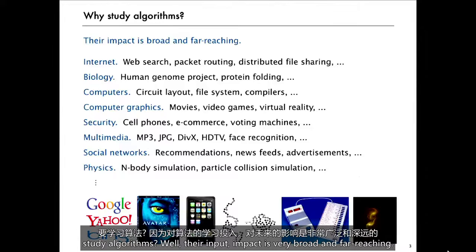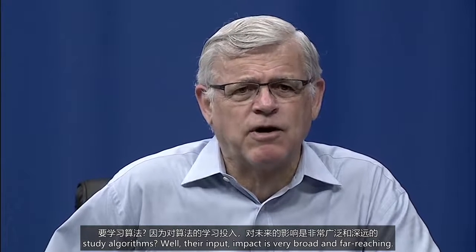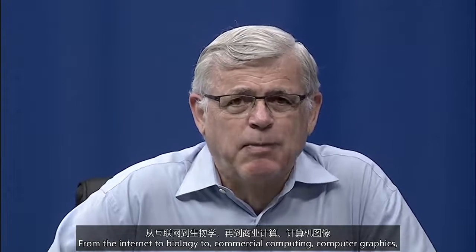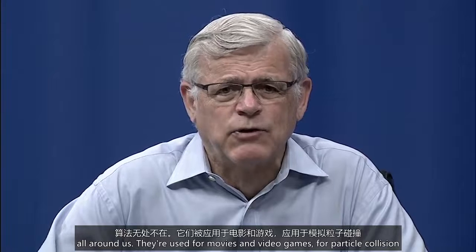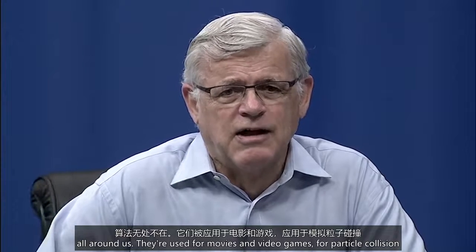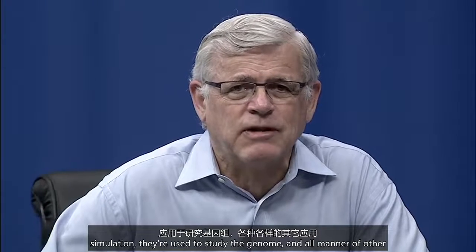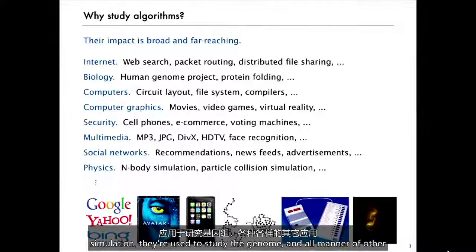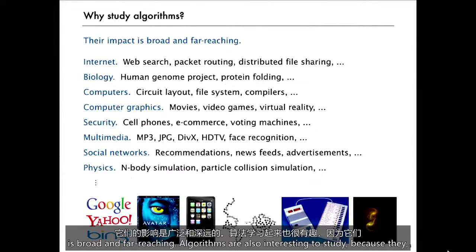So why should one study algorithms? Well, their impact is very broad and far-reaching. From the internet to biology to commercial computing, computer graphics, security, multimedia, social networks, and scientific applications, algorithms are all around us. They're used for movies and video games, for particle collision simulation. They're used to study the genome, and all manner of other applications. So that's one important reason to study algorithms. Their impact is broad and far-reaching.